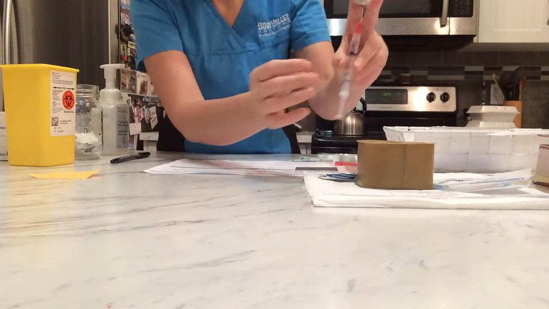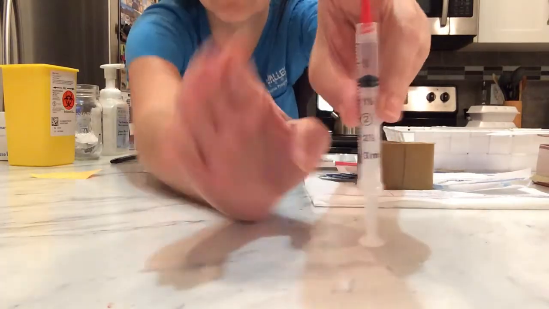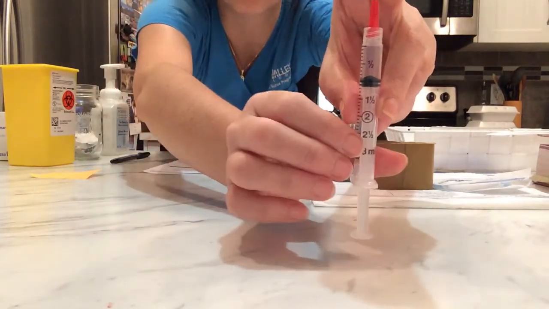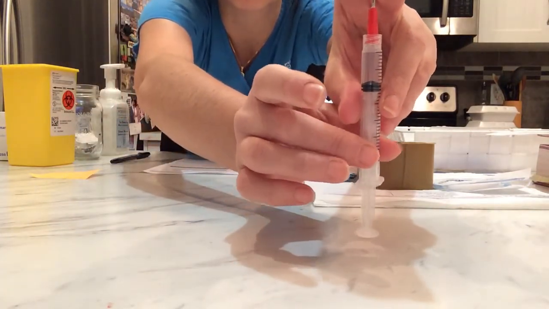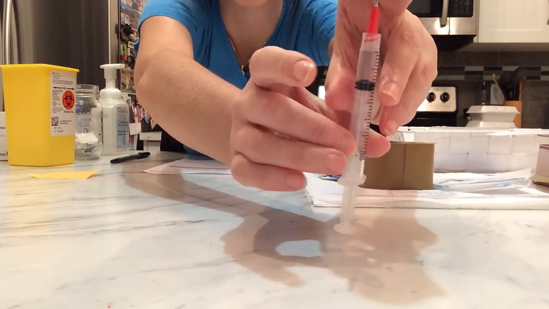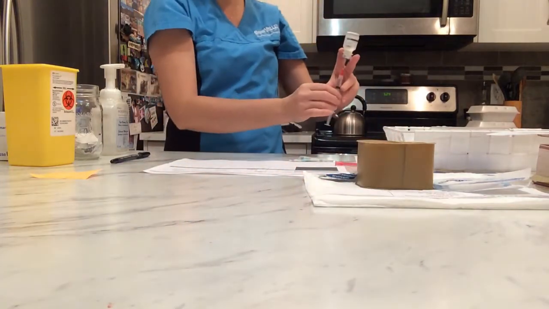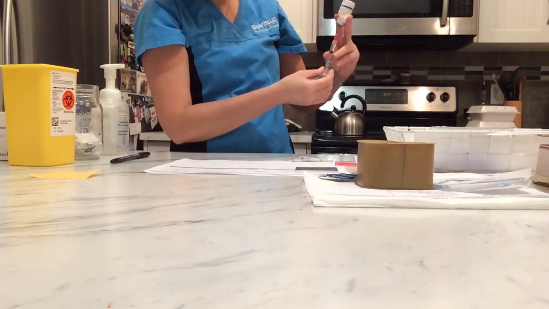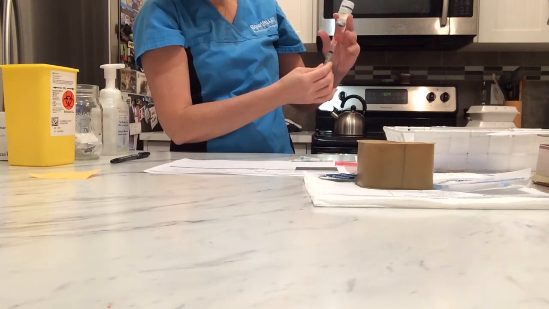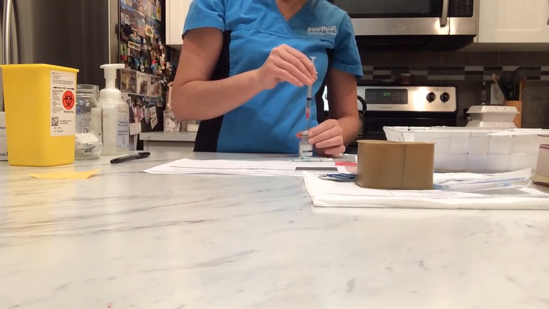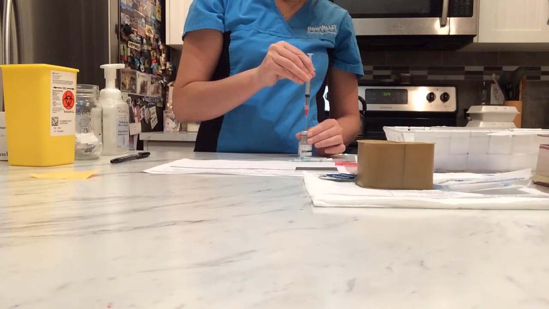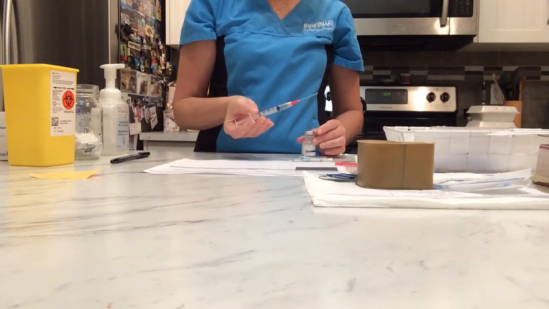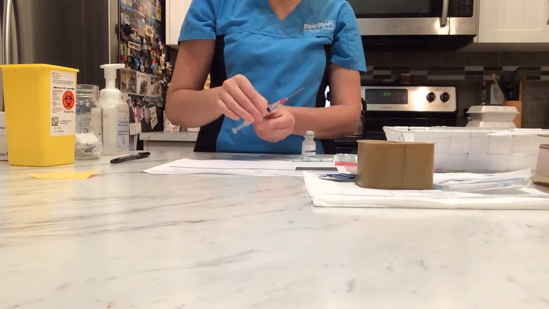Sorry. Just wanna make sure you can see no bubbles in there, but I will make sure when I change needles that I don't have any bubbles. Okay, so I have 1 mL. I'm gonna do the one hand scoop technique.